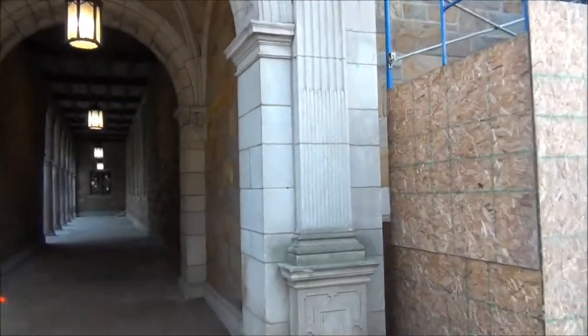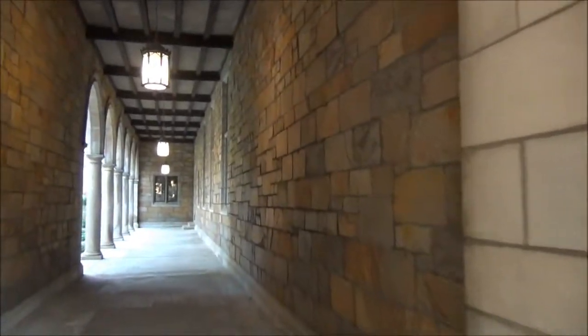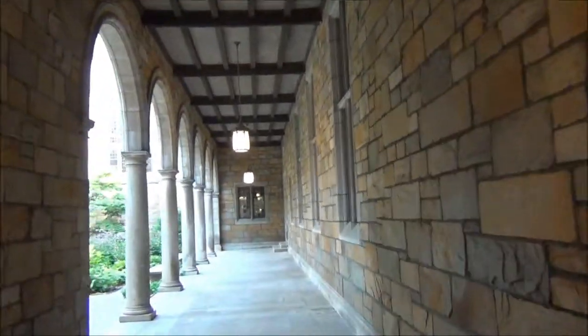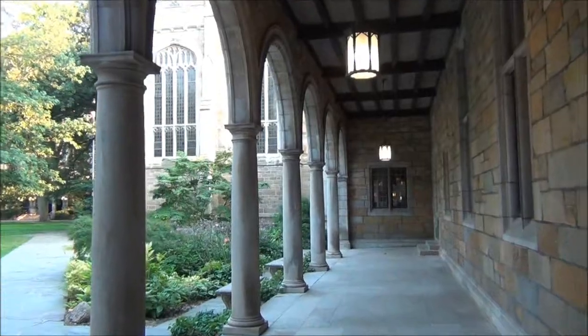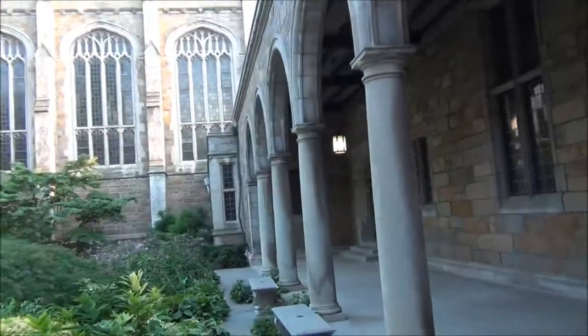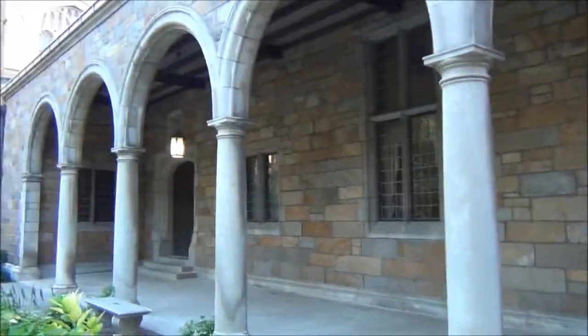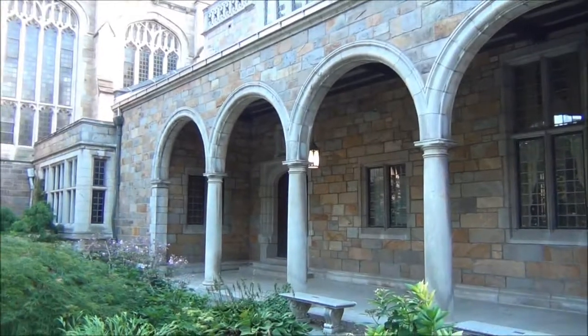Oh, this is interesting. Okay, so this is another great example of how Renaissance architecture influences Gothic architecture. We're walking on this portico, I don't know what you'd call this, kind of like an arcade. See these columns here? Definitely not something that we traditionally associate with Gothic architecture. This is much more characteristic of the Renaissance.